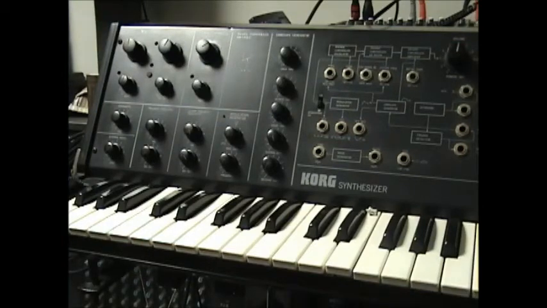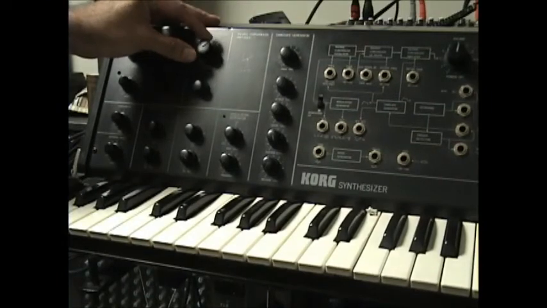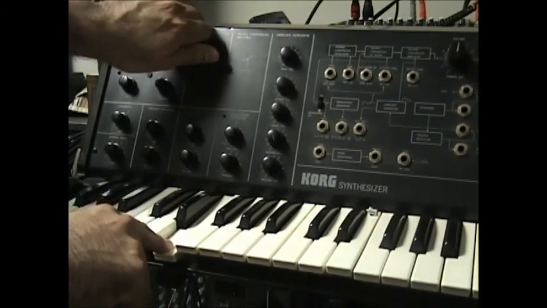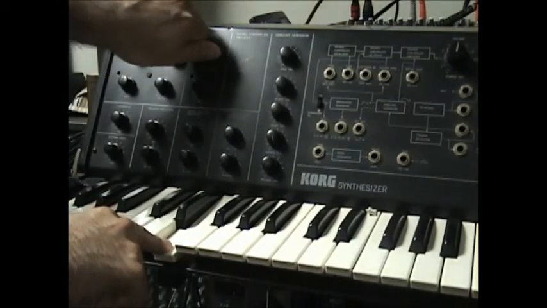Now this determines not necessarily the volume, although it does have some implications for volume, but this determines the timbre or the shape or character of a sound, and that's probably best understood with a demonstration. So you've got your low pass filter, you've got a sound here, kind of like a wah-wah.